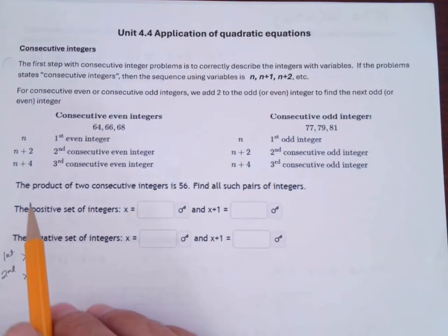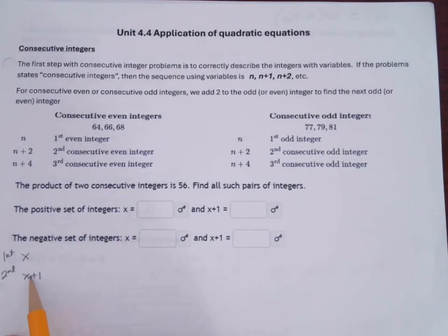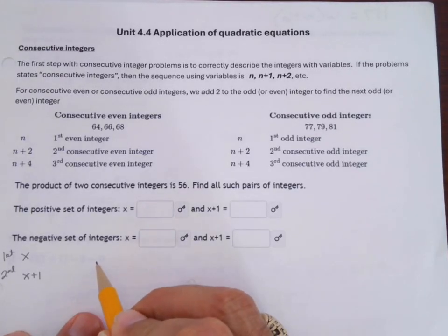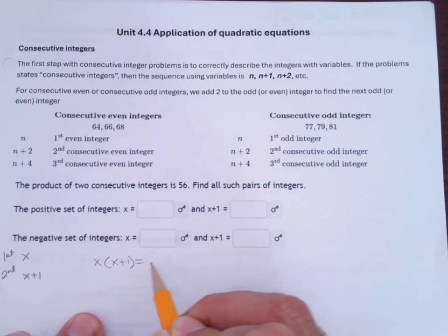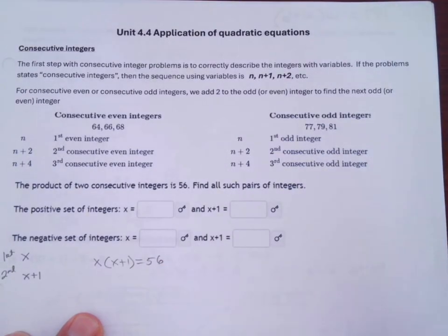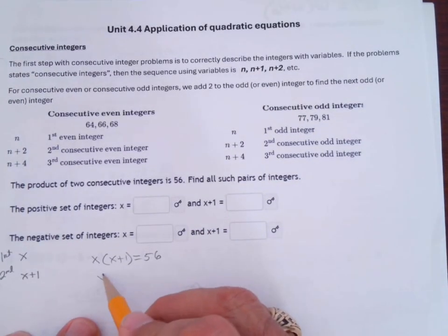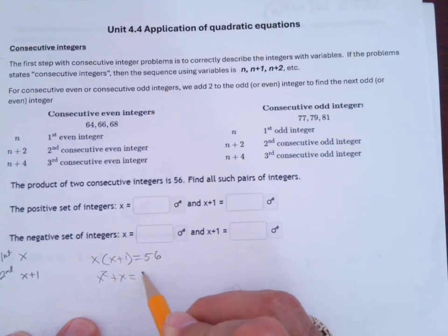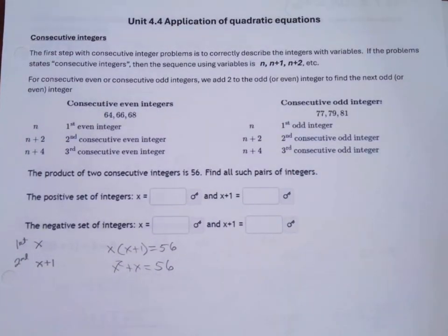So this first one, the product of two consecutive integers is 56. So here are your two integers, and with that you write the equation. Well, product implies multiplication, so it says if I multiply these two, I'm going to get 56. And so here is your equation. And then, of course, when you distribute, and then you've got to make a decision how you're going to solve this quadratic equation.